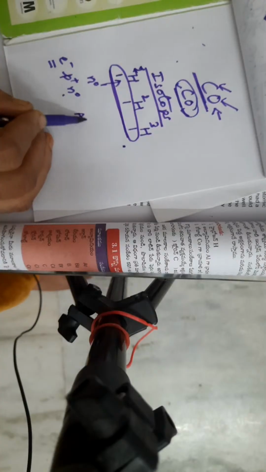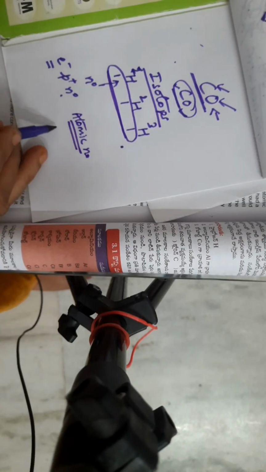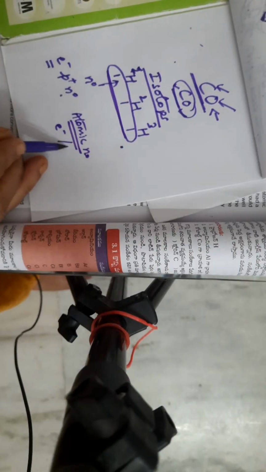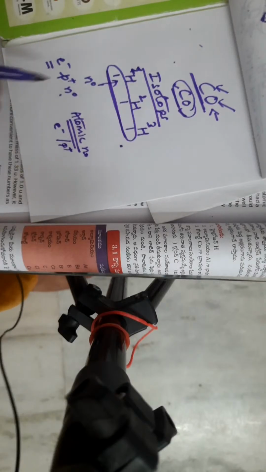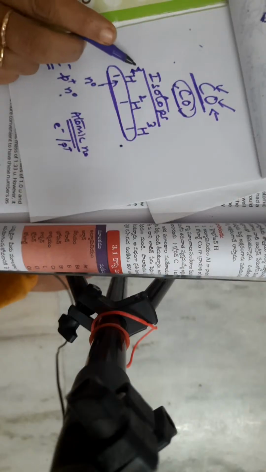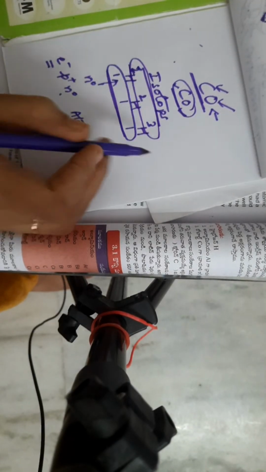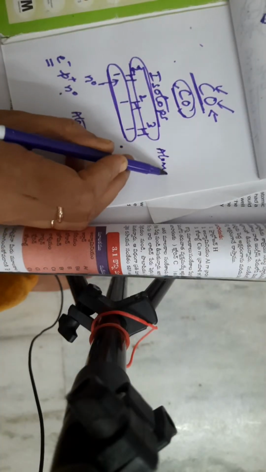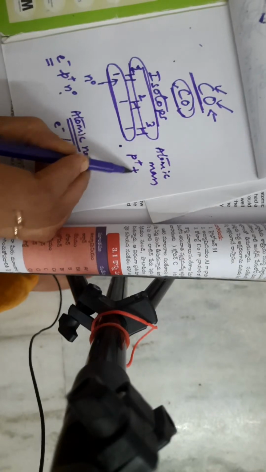Now what is atomic number? Atomic number is the number of electrons or protons present in an atom. So here there is 1 proton and 1 electron. The upper superscript represents atomic mass. Atomic mass is the combination of protons and neutrons.